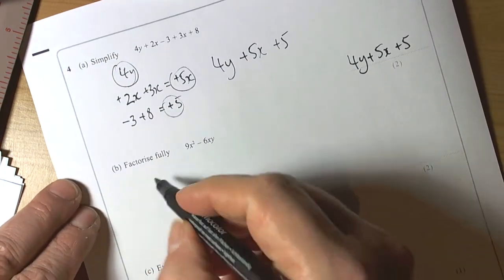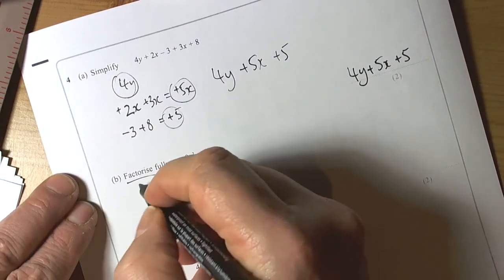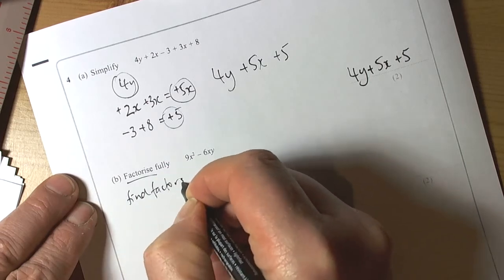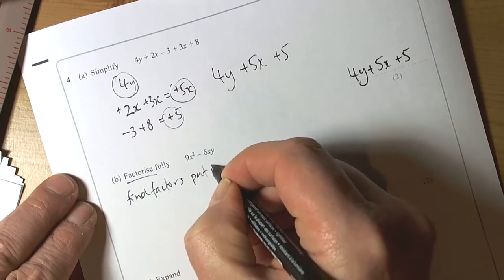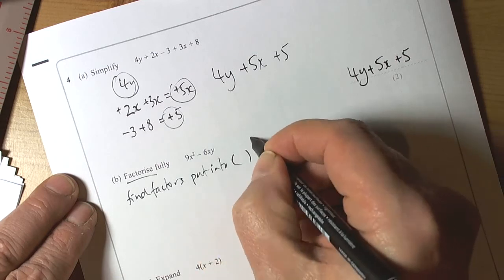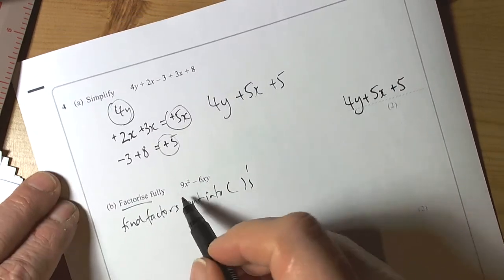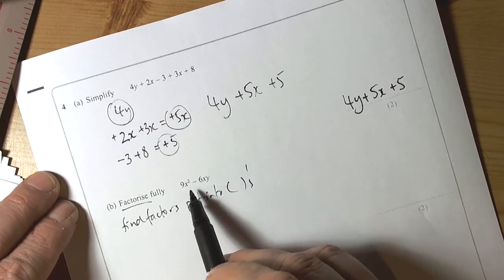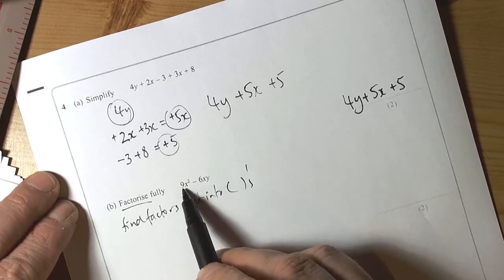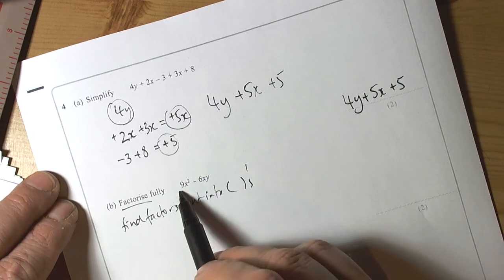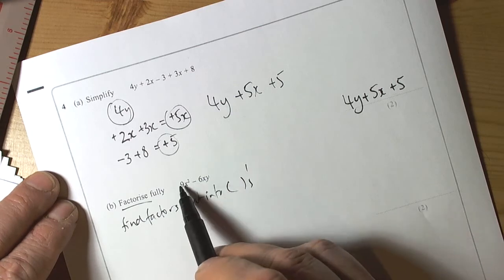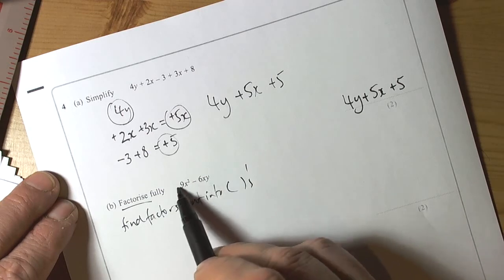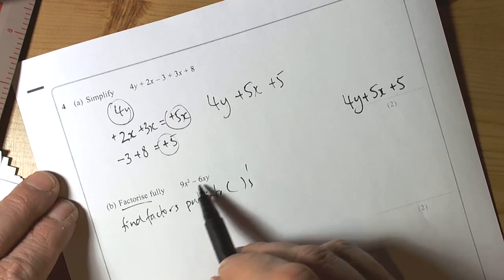The next part talks about factorize. Well, factorize means find factors and put into brackets. So we're going to ask ourselves, is this going to be 2 brackets or a single bracket? Well, the decision's made by, is there a common factor to both terms here? Well, we can see automatically that there's an x in both, and there's number 9 and number 6, which have a common factor of 3. So we are going to be doing a single bracket factorisation here.